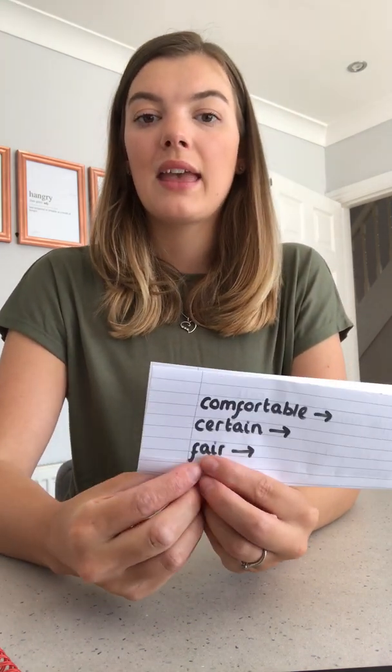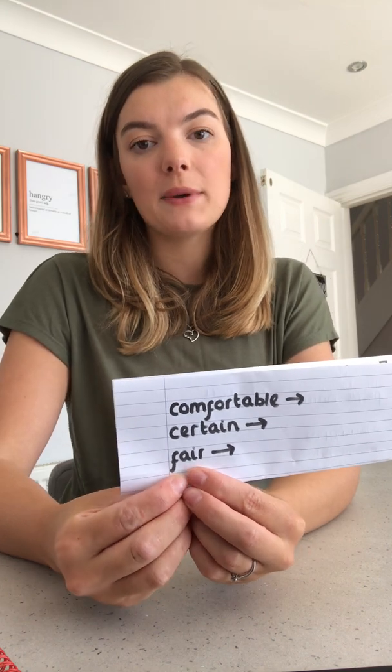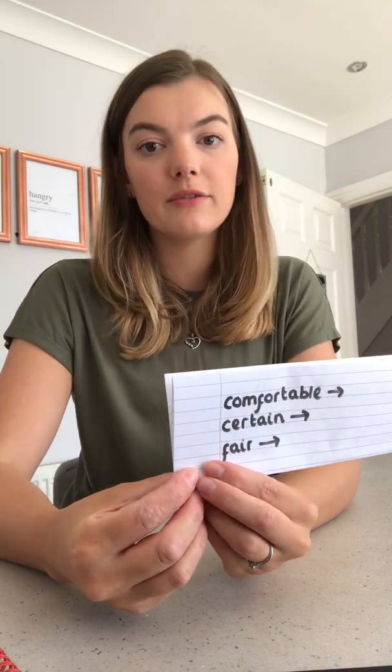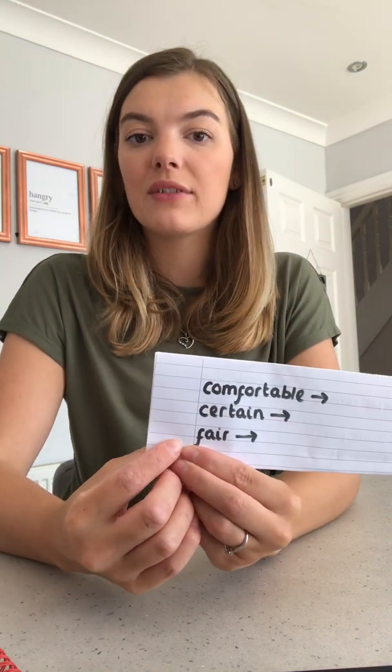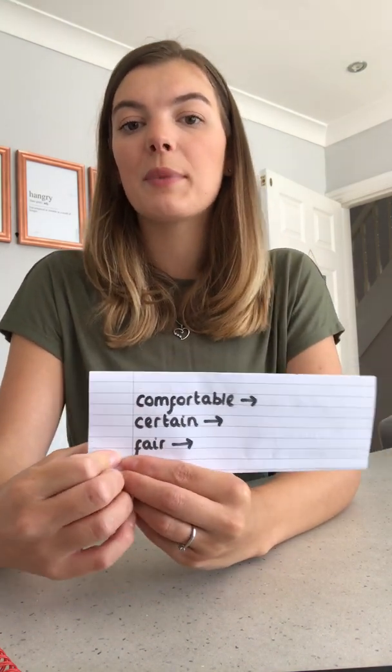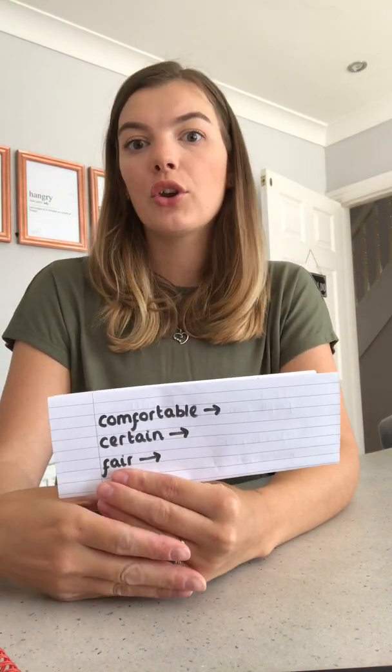Fair. What would be the opposite of fair? Well done. It would be unfair. So we just need to add the prefix un to the beginning of our word. So fair means it might be you go to the shop and both you and your sister, for example, both get the same sweets.